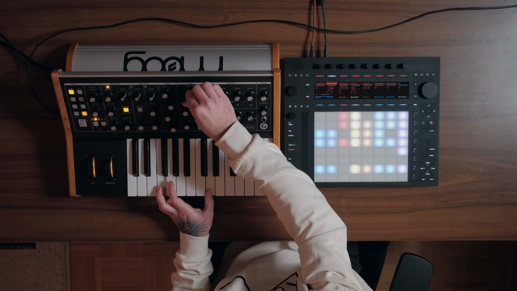And then the last one actually is my Moog Shimmer. If you're familiar with my track Dune, then this is the Dune preset.